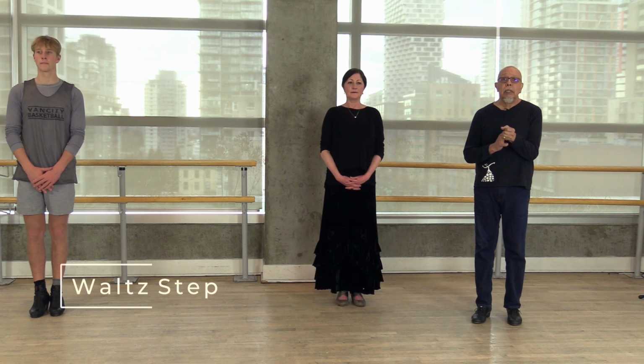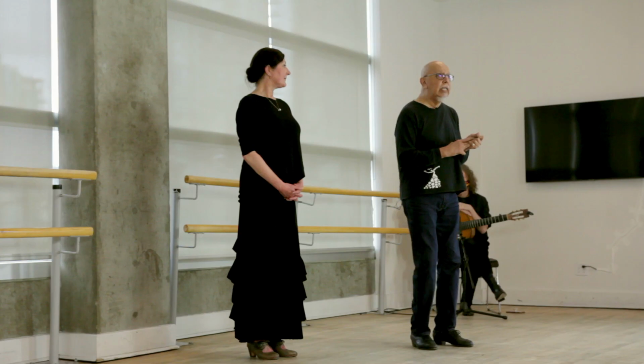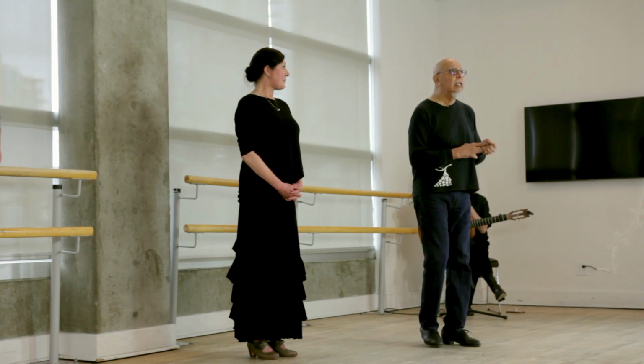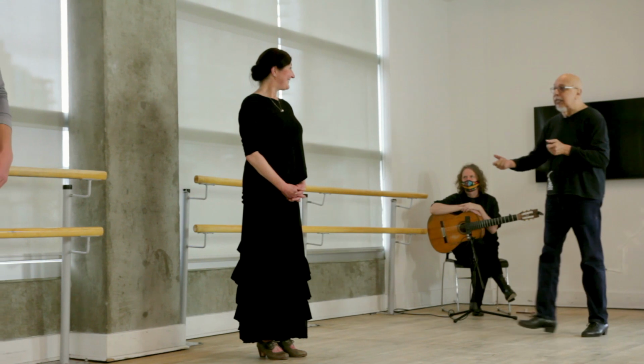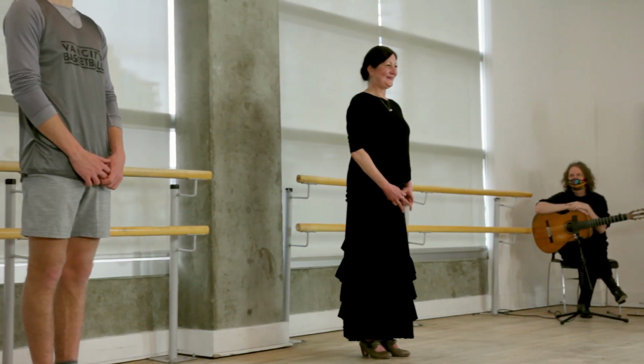The next step we are going to do is the waltz step. In ballet, it's called the balancé, and it's in a 3-count step that usually starts on the count of 12. For example, 12, 1, 2, 3, 4, 5, 6, 7, 8, 9, 10, 11, 12. So here we go with the paseo del vals.